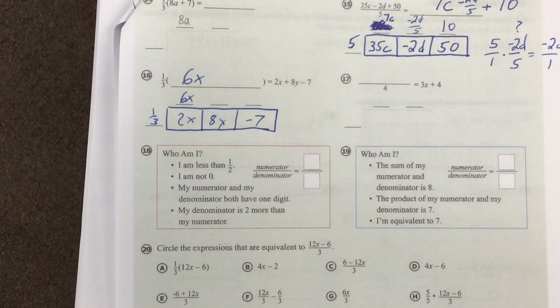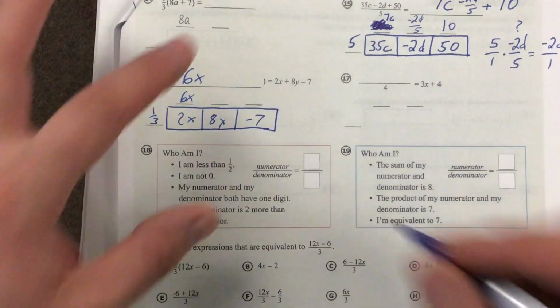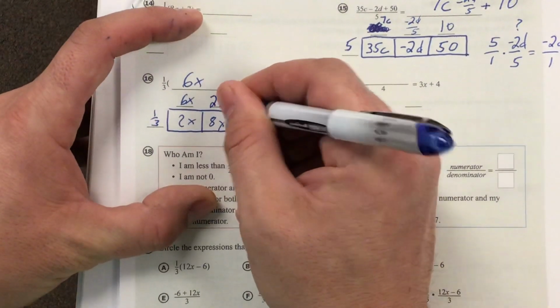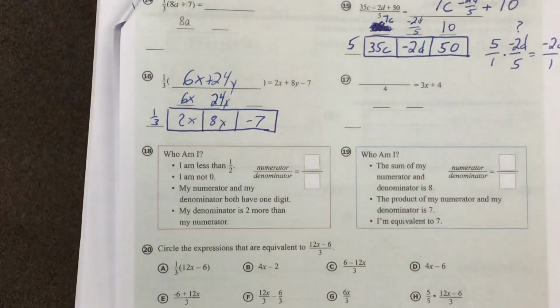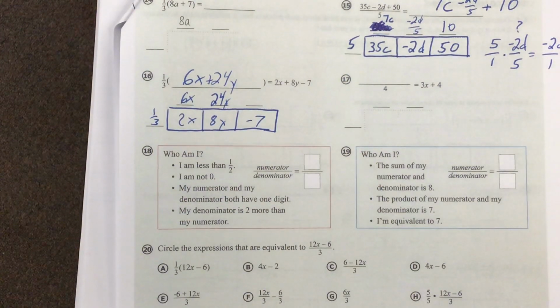So what divided by 3 is 8? 24y. 1/3 of what is negative 7? Negative 21.